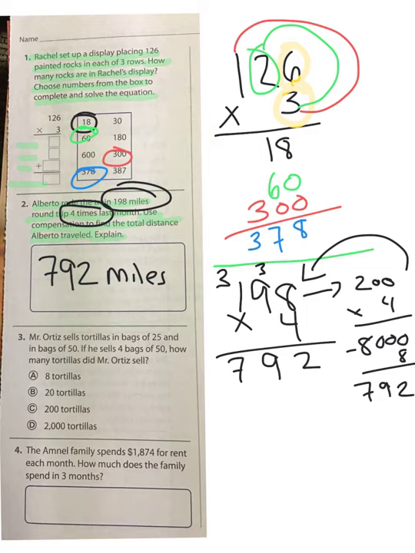Number 3. Mr. Ort sells tortillas in bags of 25 and in bags of 50. If he sells 4 bags of 50, how many tortillas did Mr. Ort sell? Let's underline the question. We want to know how many tortillas Mr. Ort sell. We do not need to know that he sells tortillas in bags of 25 and in bags of 50. But we do need to know that he sells 4 bags of 50.